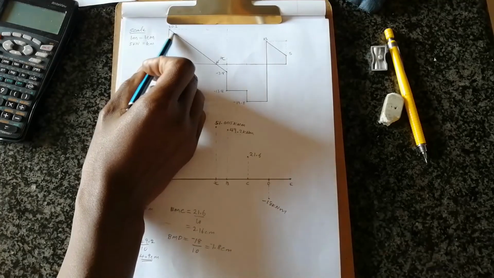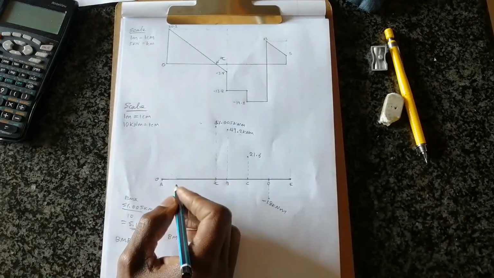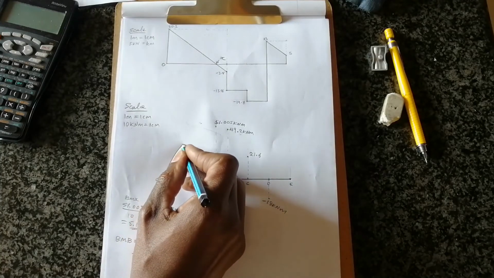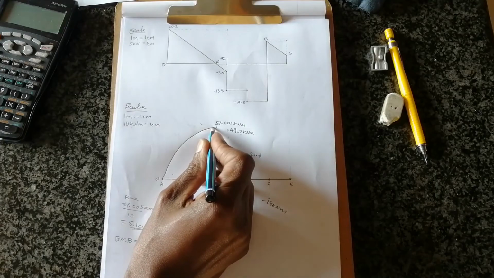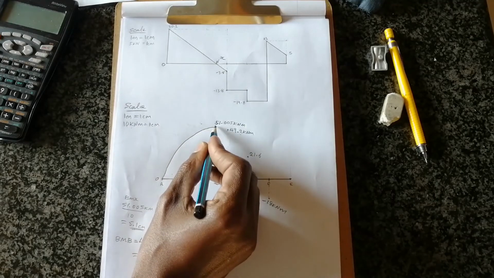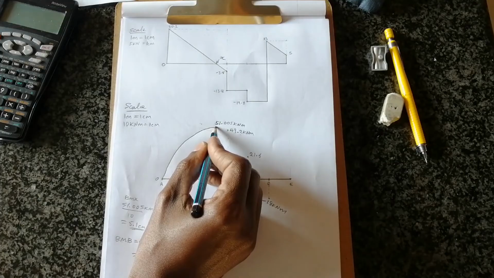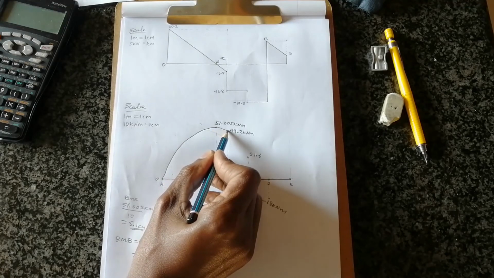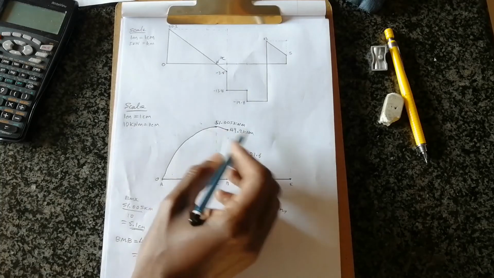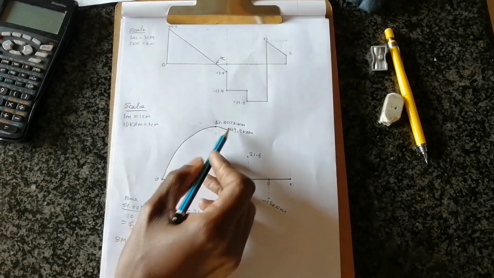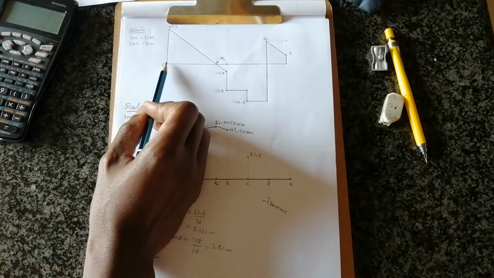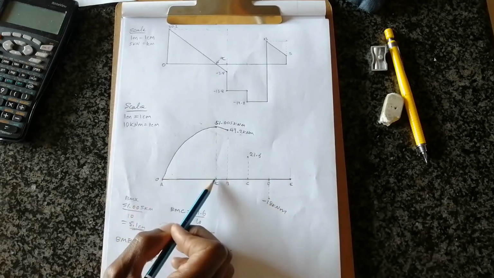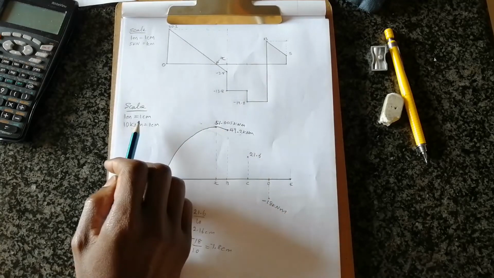Where there is a uniformly distributed load, you draw a freehand curve, a nice curve, and you aim for that point as the highest point of your curve, where it changes direction. Just a smooth, freehand curve. At that point, we have dealt with the uniformly distributed load from A up until B, with point X being the highest point of our curve.